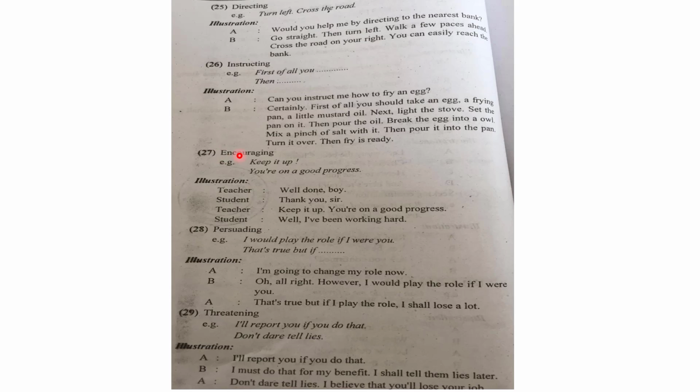The other type, or the 27th type, is encouraging. If you want to encourage someone, for example, you might use something like keep it up, or you are making good progress. For example, a conversation between a teacher and a student is given here. Teacher says, well done boy. Student says, thank you sir. Teacher, keep it up, you are making good progress. Student, well, I've been working hard.